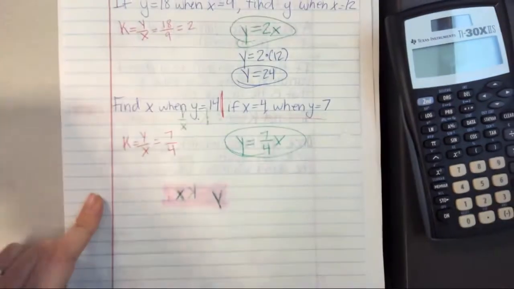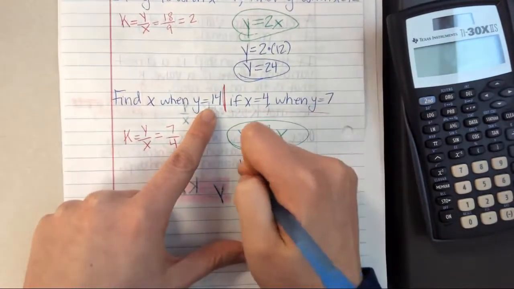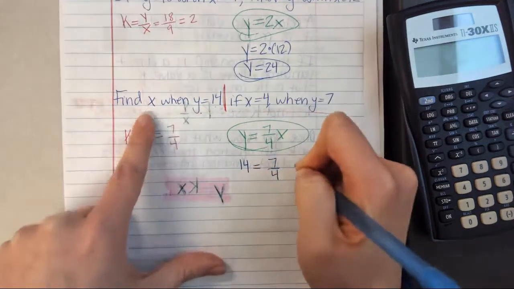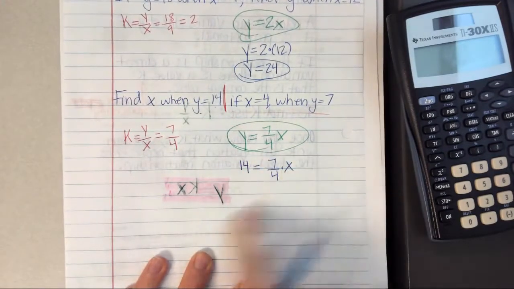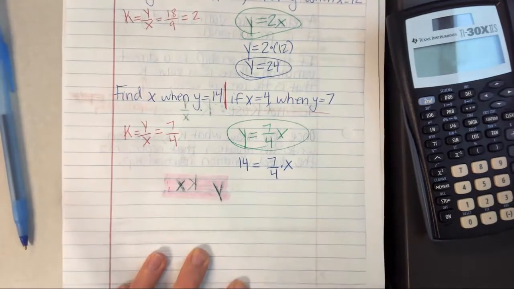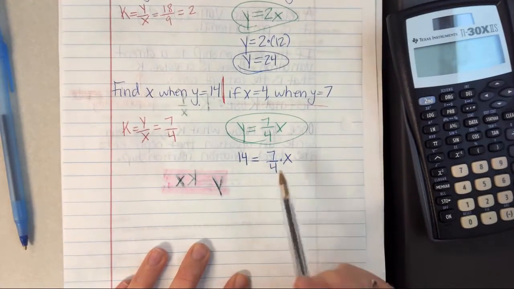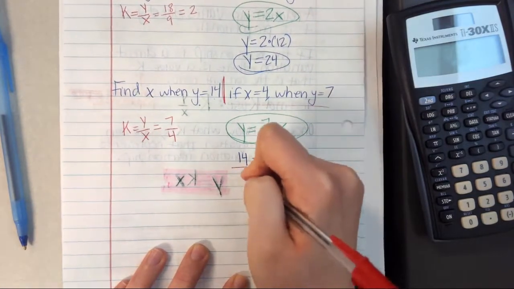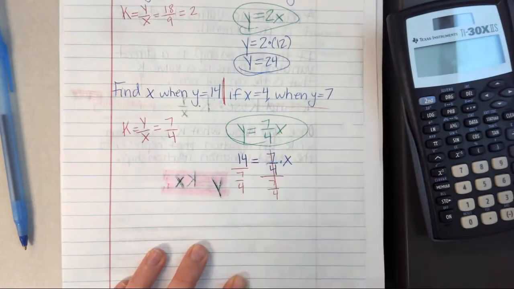And then the last thing to do is to find the missing amount. Here it told me y is 14. So I'll have 14 equals 7/4 times x. There's a couple ways to solve this problem, but the one that we talked about in class was if it's a coefficient, you always divide. So you divide by 7/4, divide by 7/4. When you take a number and divide it by the same number, those cancel.